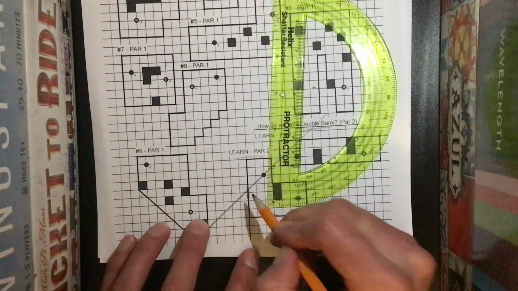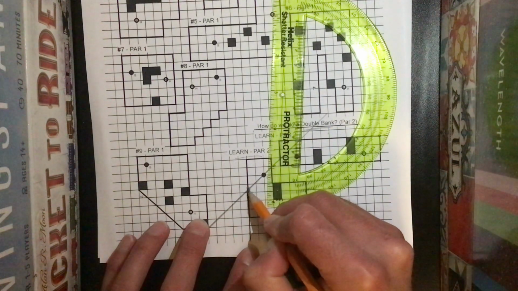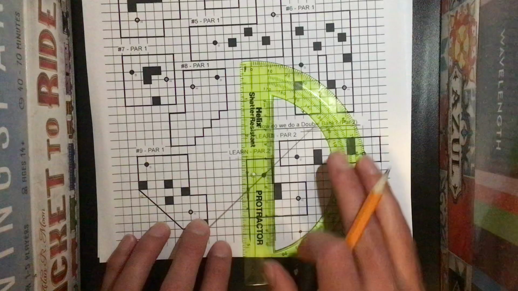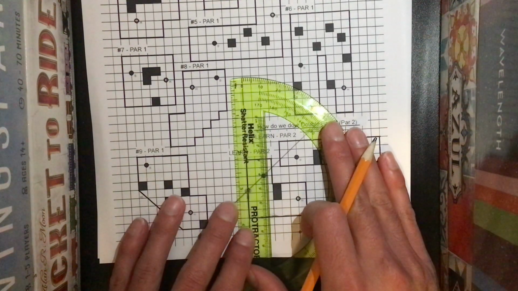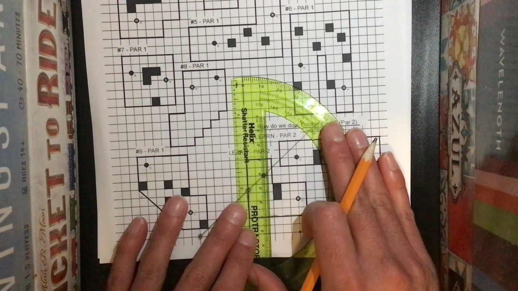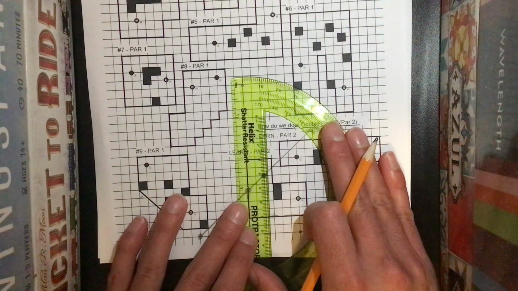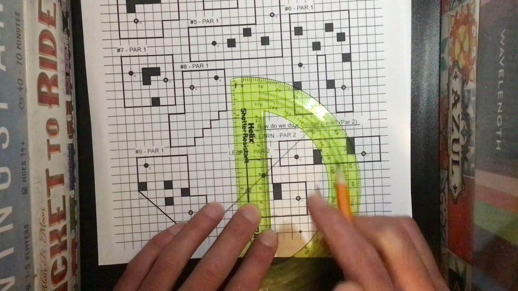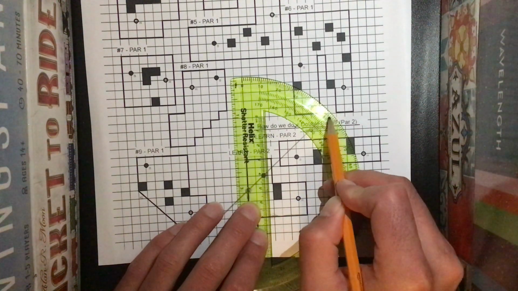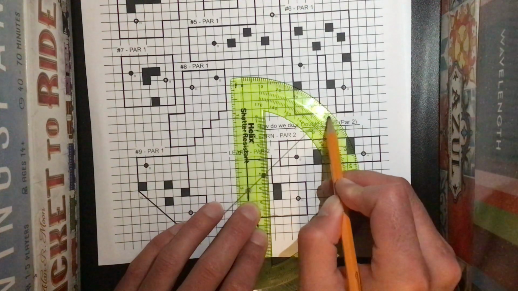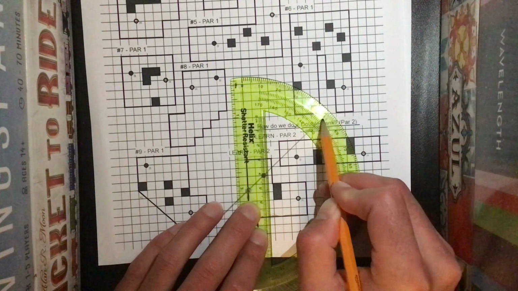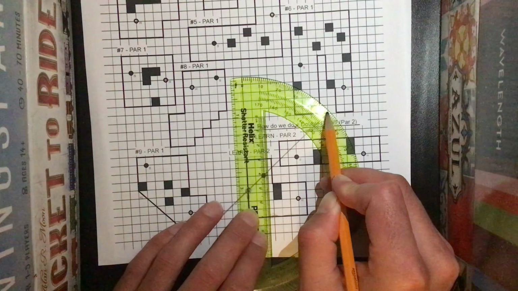And again, we're going to measure from where it bounces on the wall. So it's bouncing off the wall right here. So then I go right at that center point. I'm going to put my protractor. And then we can now see, okay, this looks like it's just under, we can see right here there's a 50-degree angle. So then we're just under that, so we're 49 degrees.